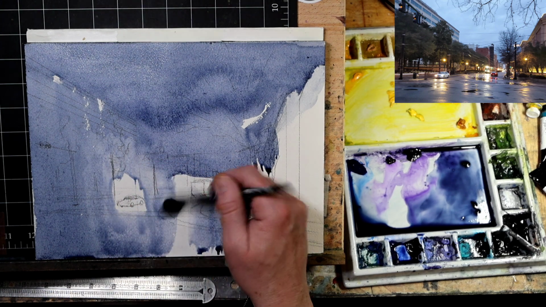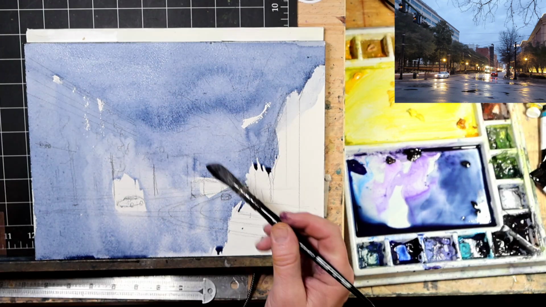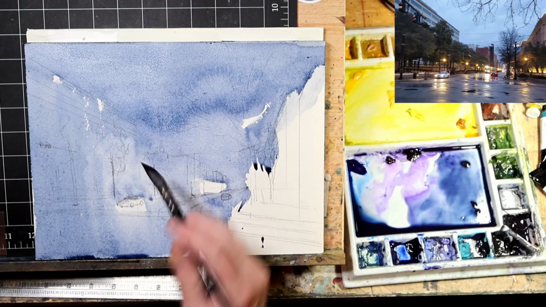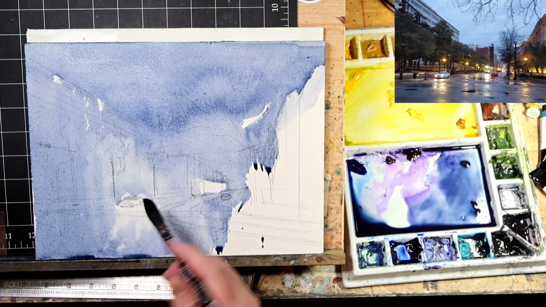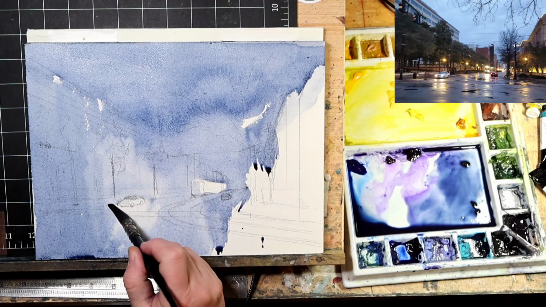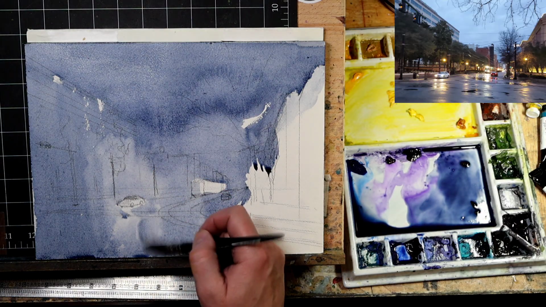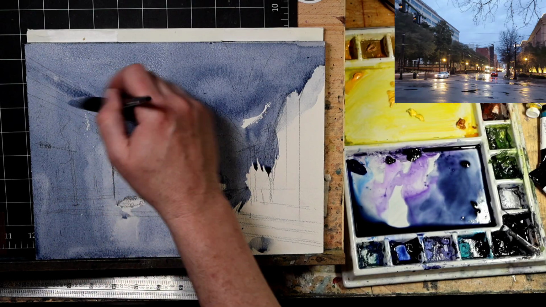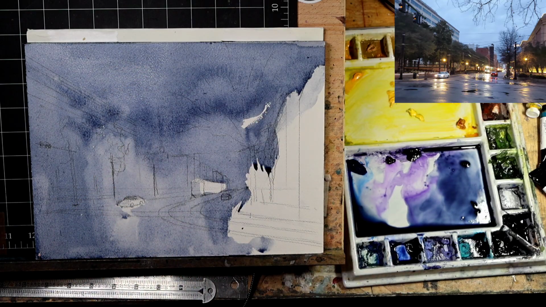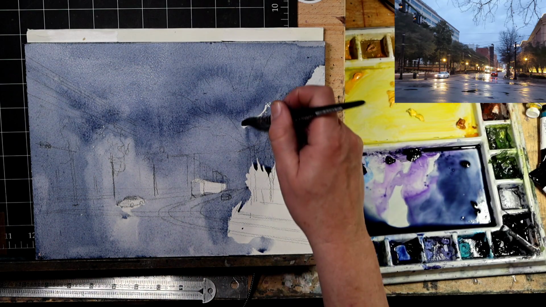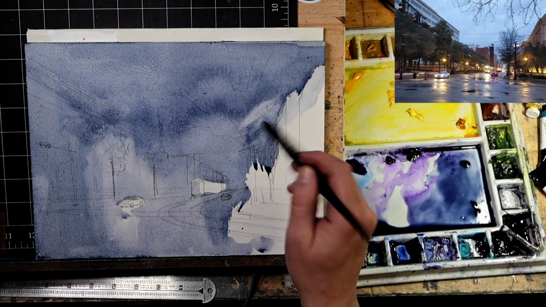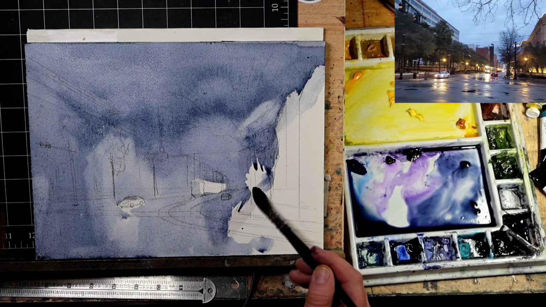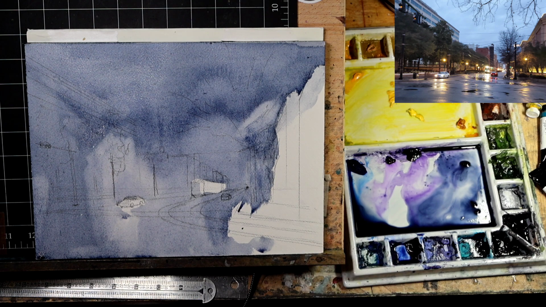And we're going to go around our car. Now I can come in here and I can lift some of the areas I don't want to be too dark. But overall, got a nice dark look to this now.